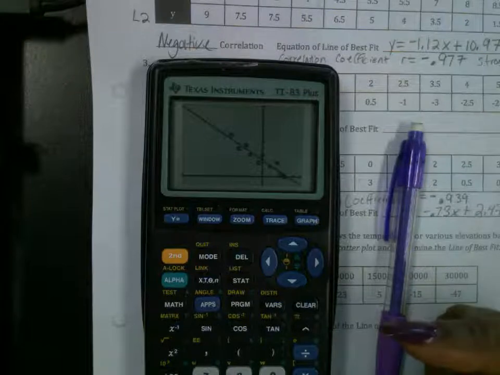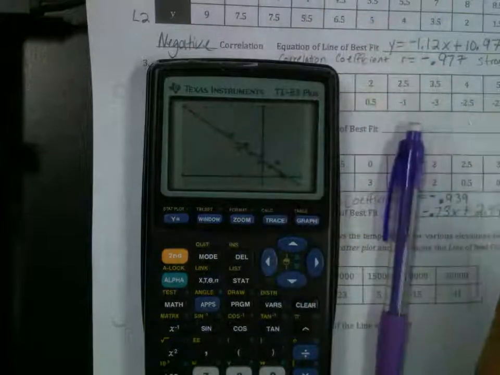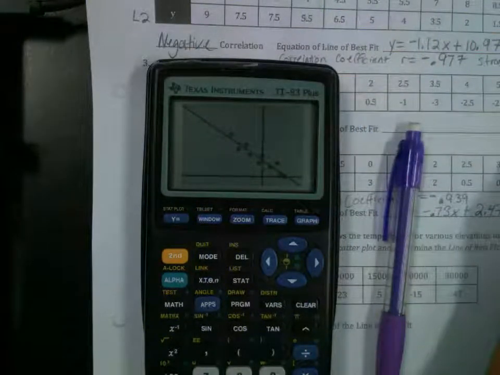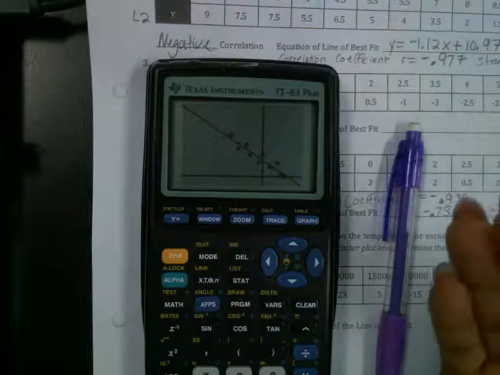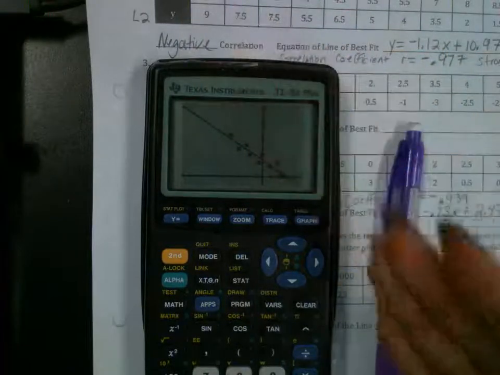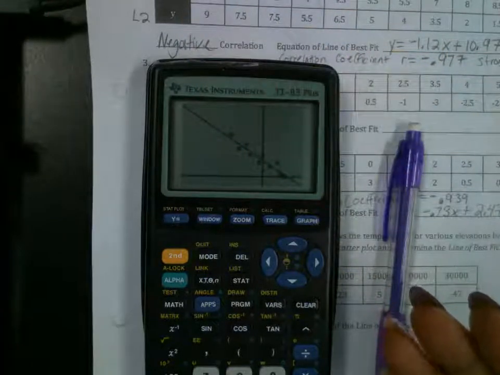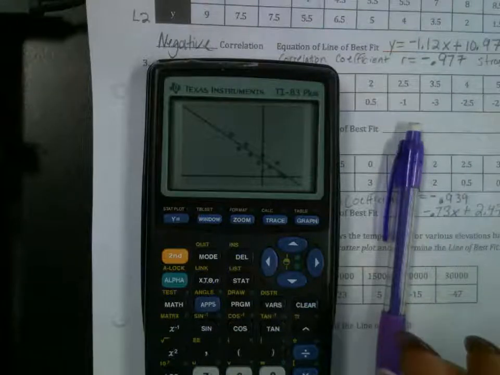Why is this a good line of best fit? Because this line is in the center of the data. The line of best fit should be the line that goes through the middle of the points. That's a good line of best fit.